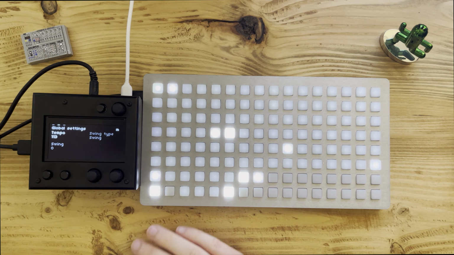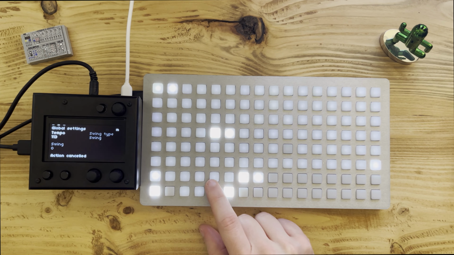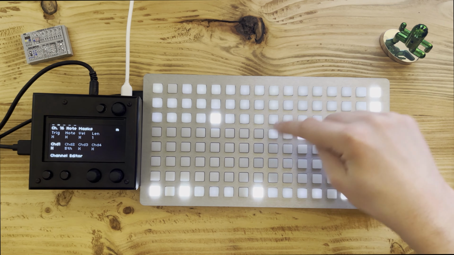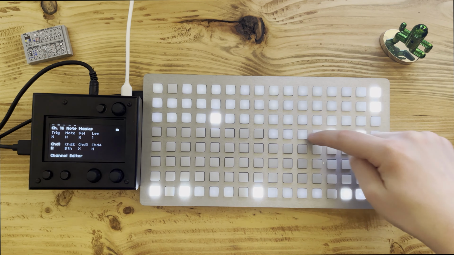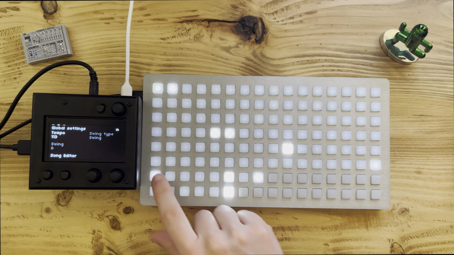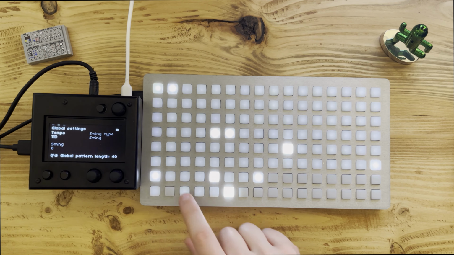Also on the song editor you have a global pattern setting. So the global pattern setting allows you to change the overall sequence length for your currently selected slot. So for example, I've set this slot to 48, and you'll see on channels that have a length longer than this one that it is defaulting to 48. Let's go ahead and make it something like 40 so that you can see.